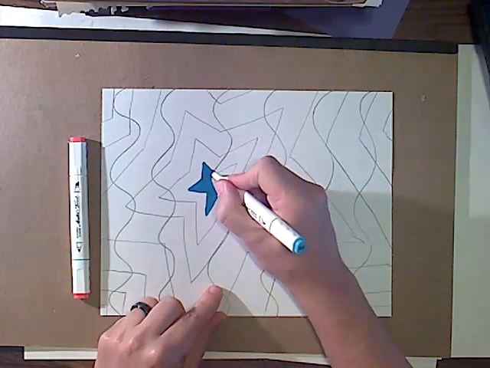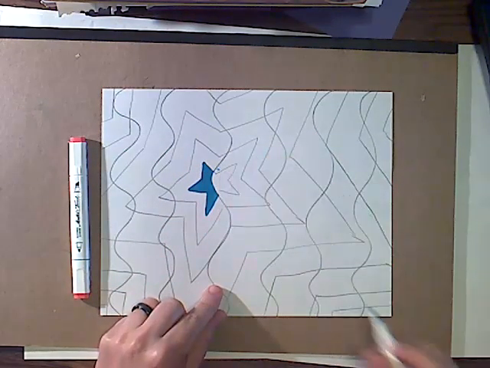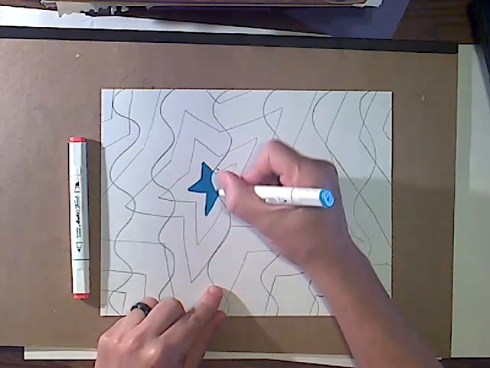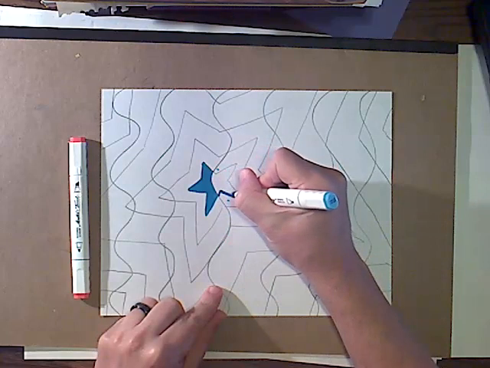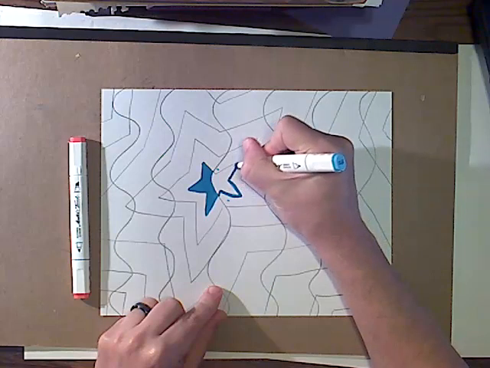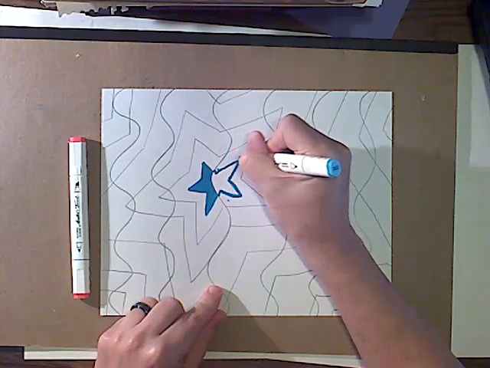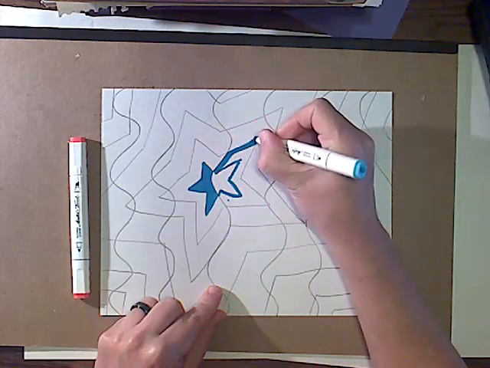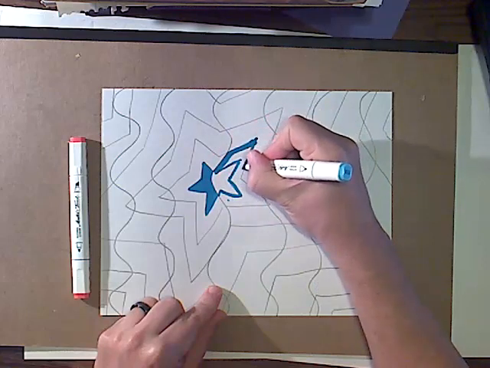But what's really fun is these blues touch at a point. So this blue touches at a point. They touch at a point. So watch what I can do. I can then come on the outside of this star, and I'm going to actually be coloring in this side.